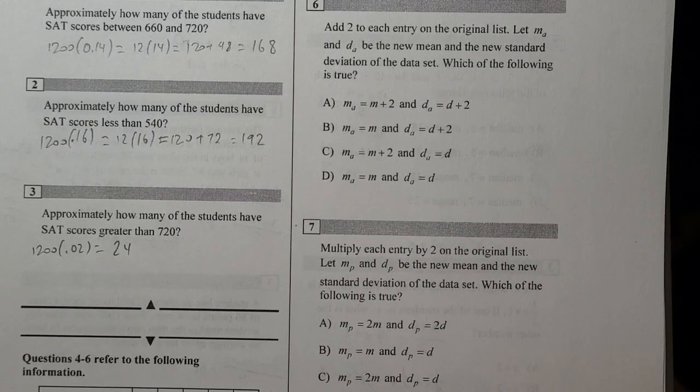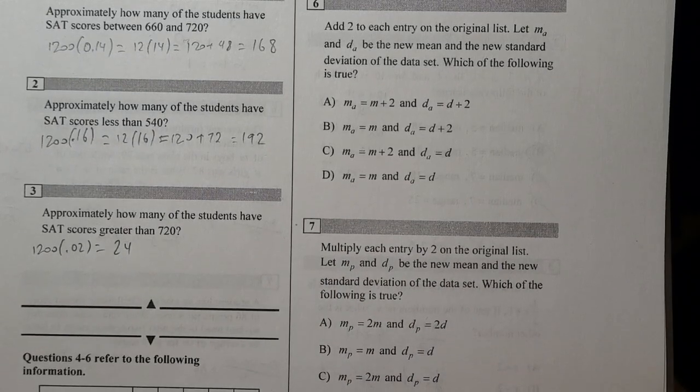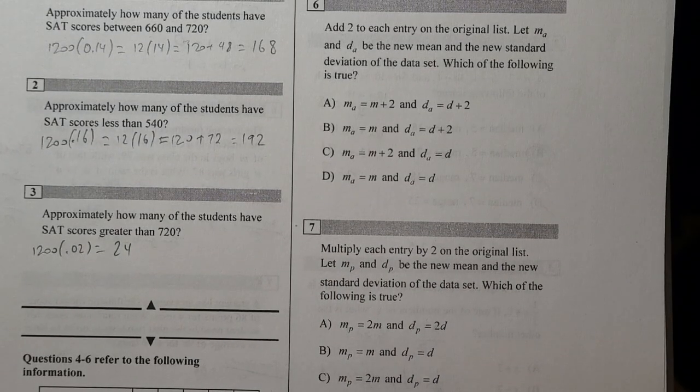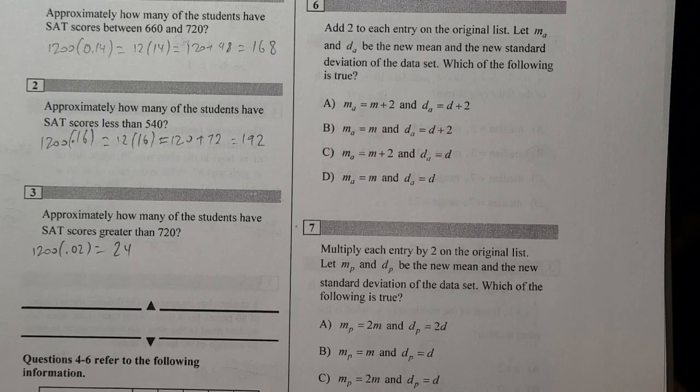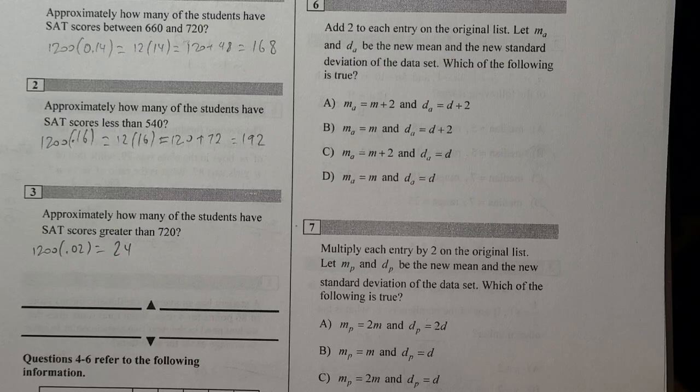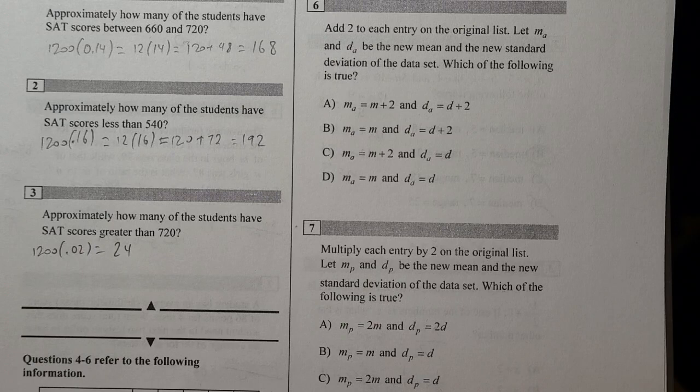Okay, here are the good questions, in my opinion. Add 2 to each entry on the original list. Let MA and DA be the new mean and standard deviation of the data set. Which of the following is true? So how do the mean and the standard deviation change? So go ahead and try this.